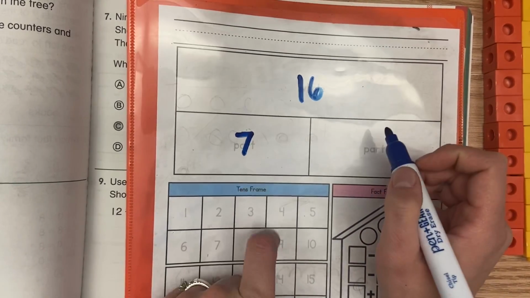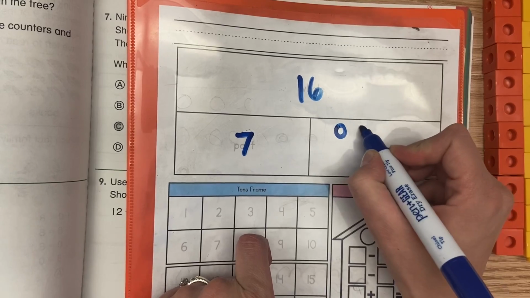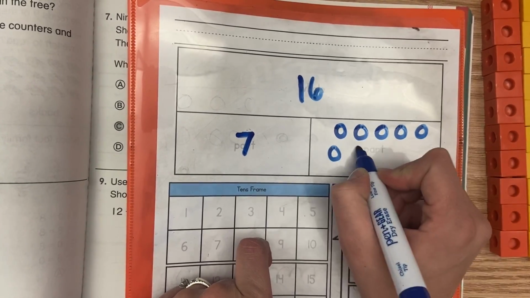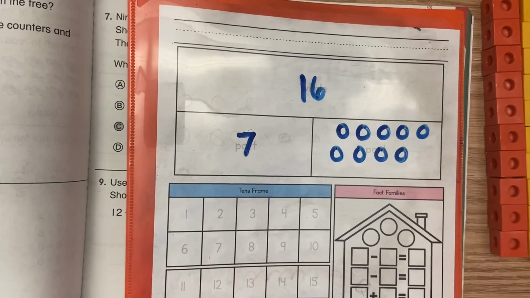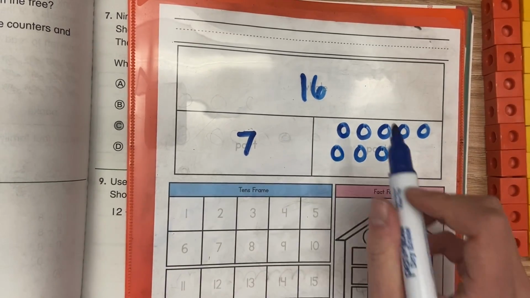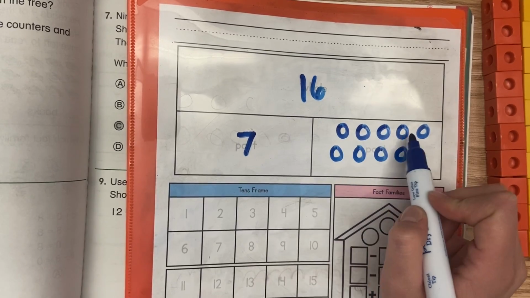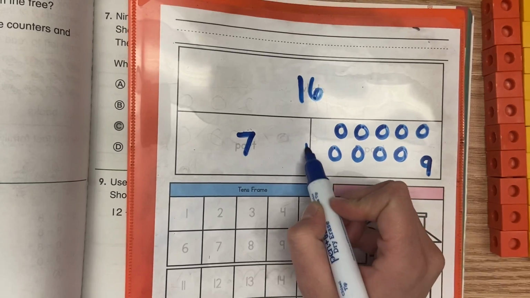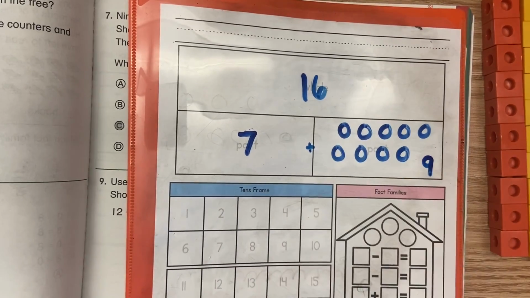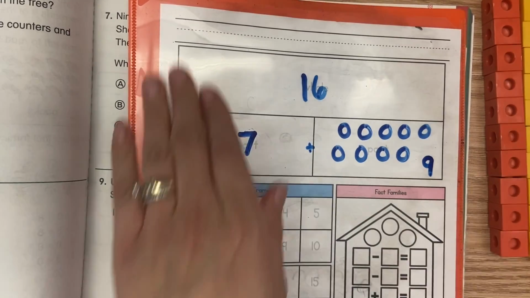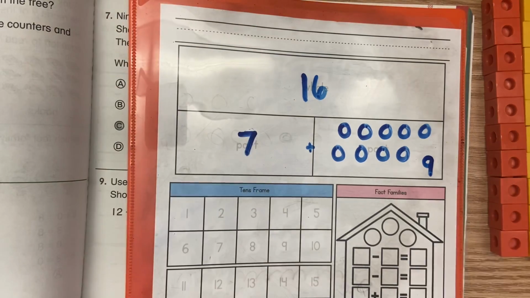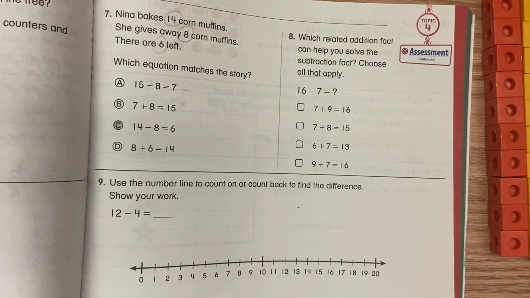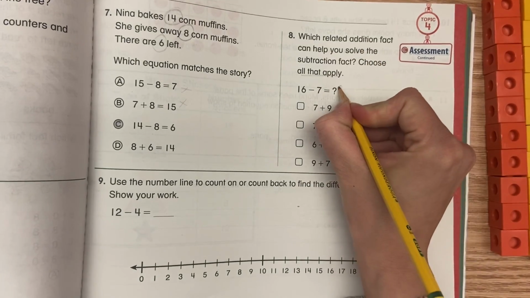We can count on from 7, 8, 9, 10, 11, 12, 13, 14, 15, and 16. Okay, I had to add 1, 2, 3, 4, 5, 6, 7, 8, 9. 7 plus 9 equals 16, and 16 minus 7 equals 9. So 9 was that missing part. I'm going to make a number 9 here.